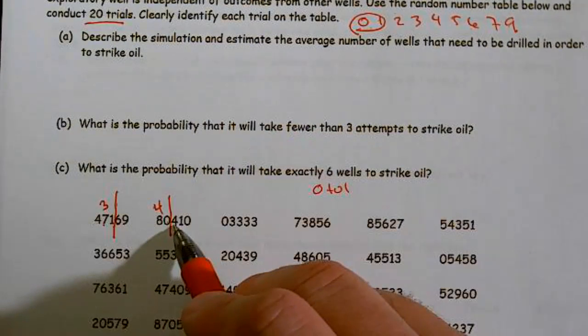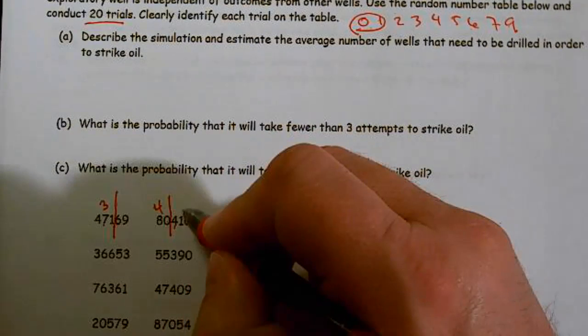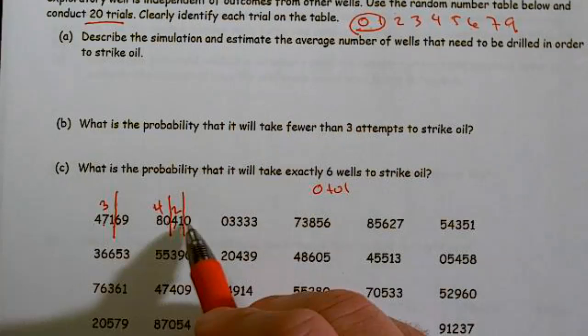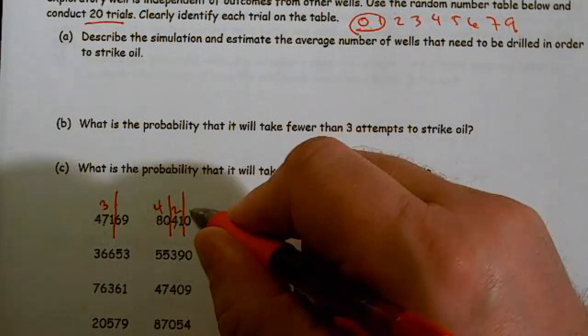Then I got here, 4, not oil, oil. I had to drill 2. Here, 0 is oil, so I only had to drill 1 well.